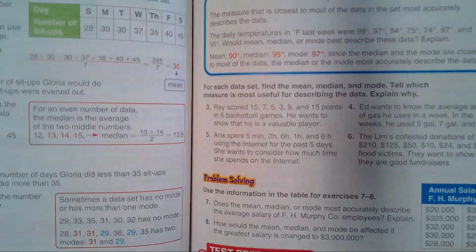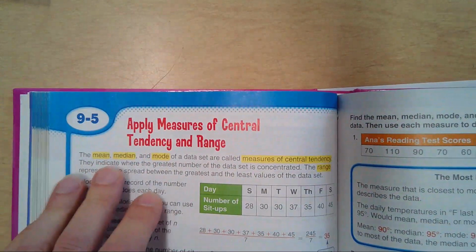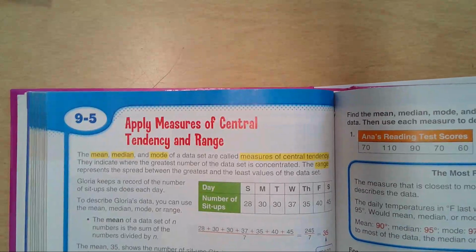And we're only going to do 3 lessons here. We're starting at 9-5, page 300 and 301. Lots of words on these 2 pages. So we're going to go through the 4 terms here. We covered all these last year: mean, median, mode, and range.